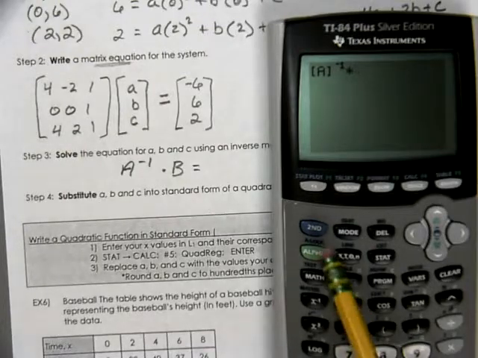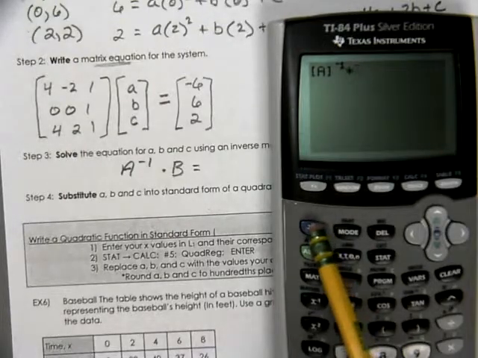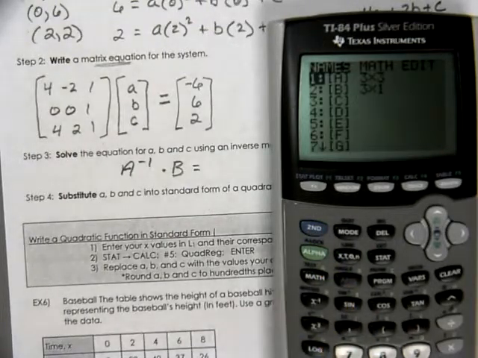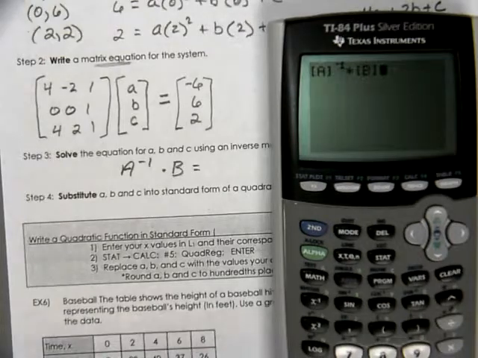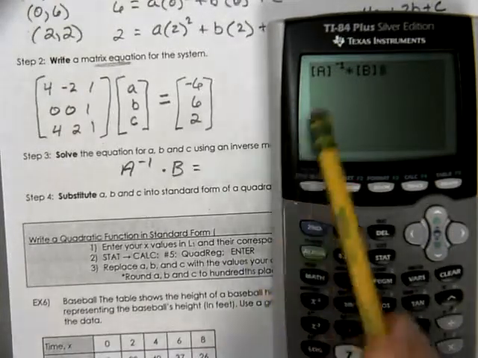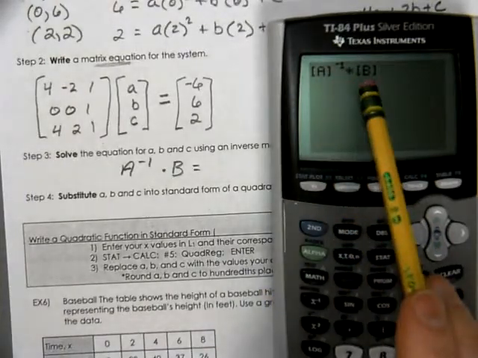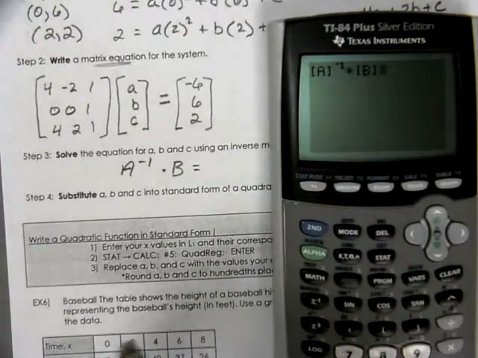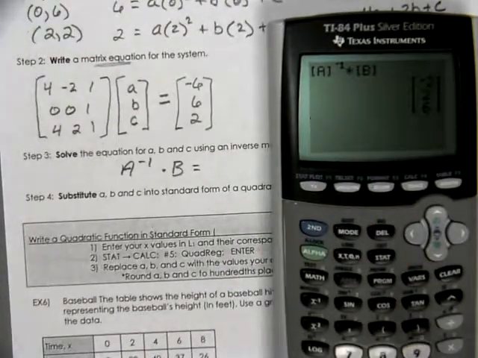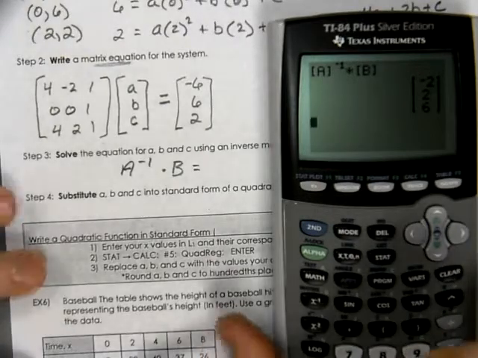To get matrix B, we have to go back to matrix, which is second inverse. We go down to the B because we want matrix B, and we hit enter. That puts in A inverse times B. By hitting enter, we get these three numbers, -2, 2, and 6.